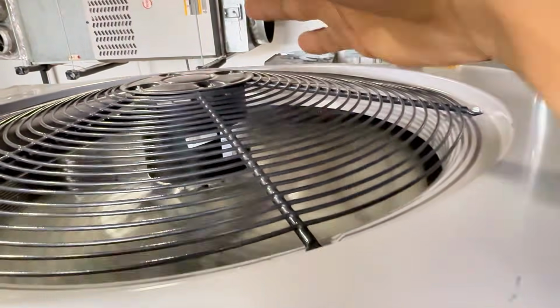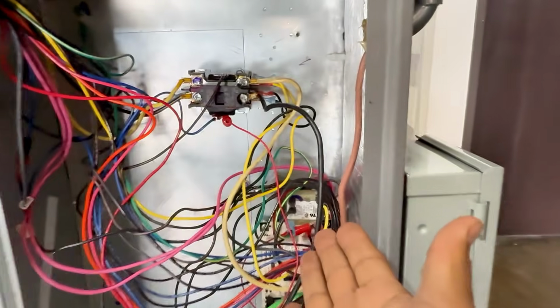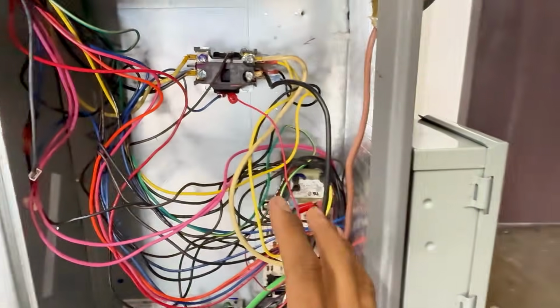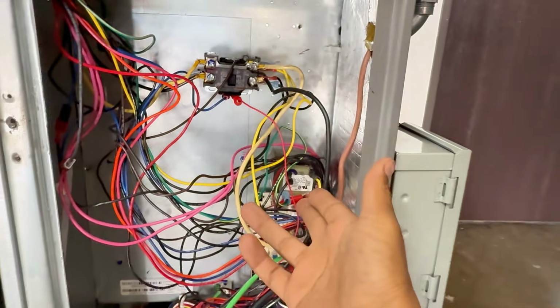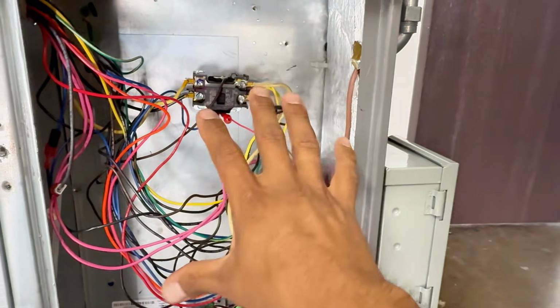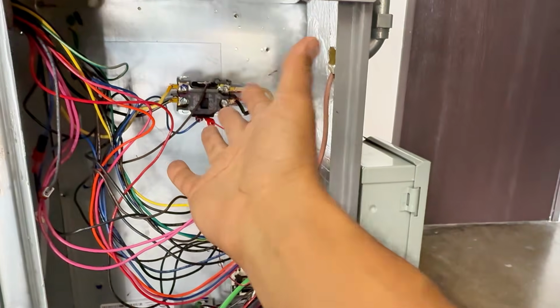And how do we know? My condenser fan turned on. You might not be able to hear it, but my compressor turned on. That would work, right? That would work. Don't get me wrong. If your board is burned up, your wires are all messed up, you could technically do that, but this is just for like a 10-minute check for you to see if it's working or not.